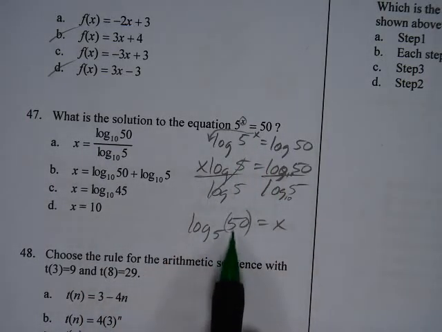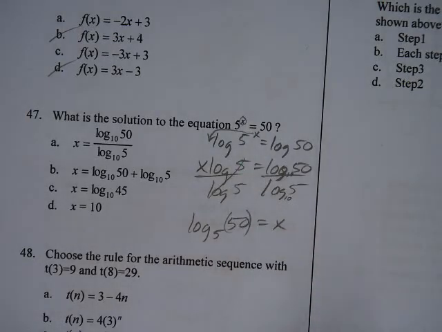Which, by the way, if you rewrote this, 5 to the power of x equals 50, bada bing. Future reference.